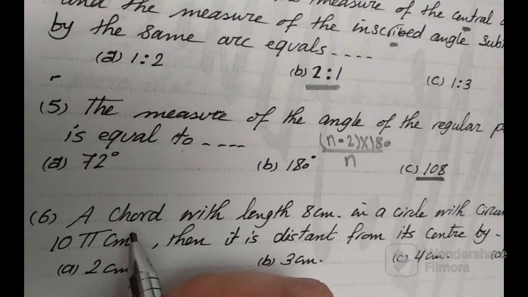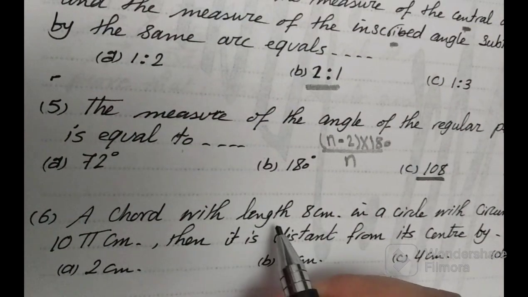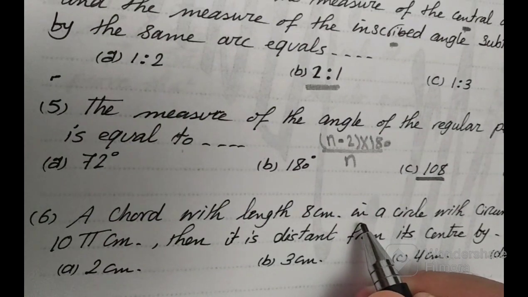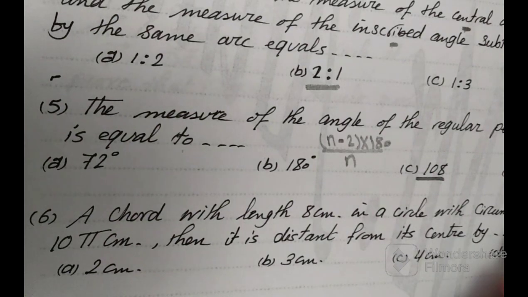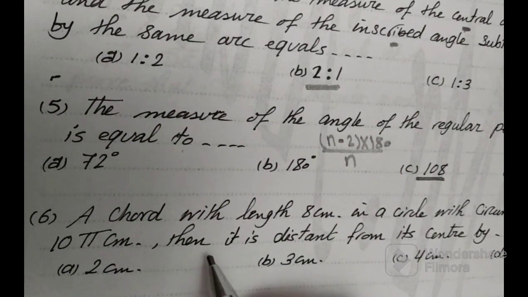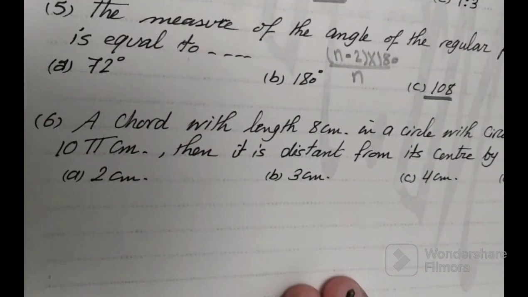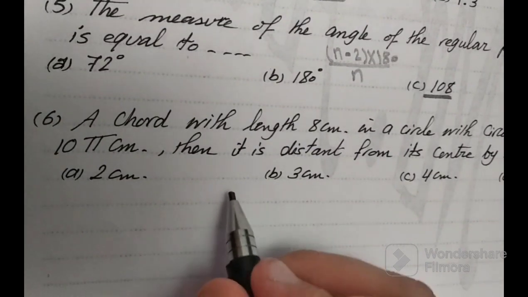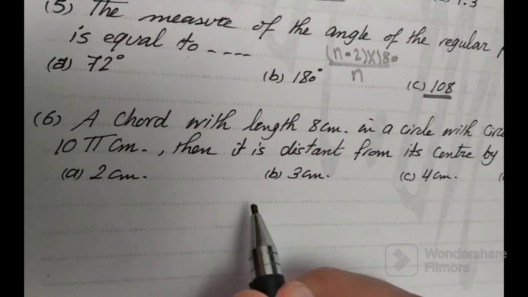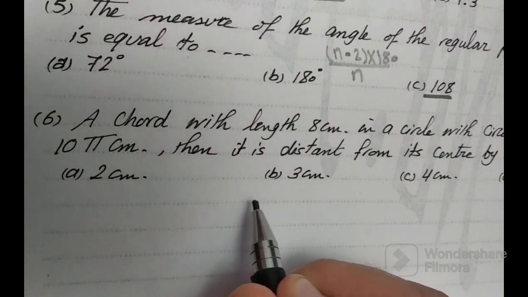Last question. A chord with length 8 cm in a circle with circumference 10 pi centimeters, then it is distant from its center by. To find the distance from the center, we must have the radius. To find the radius, we substitute in the circumference of the circle.